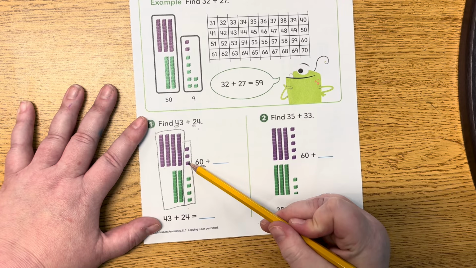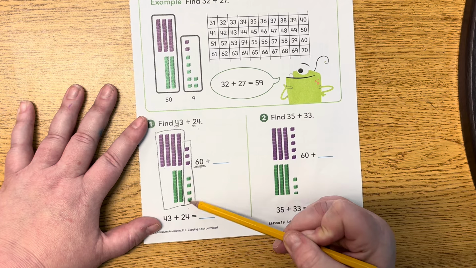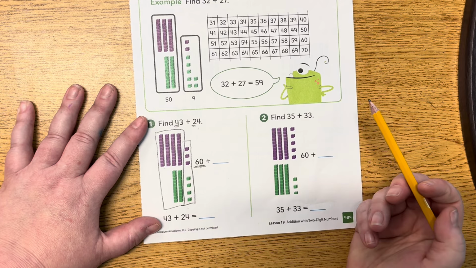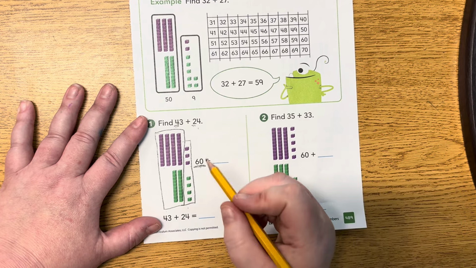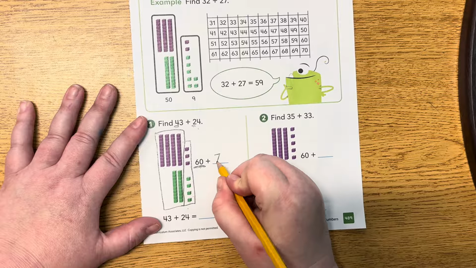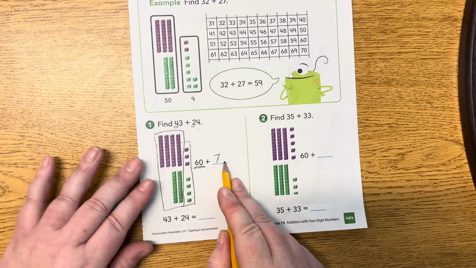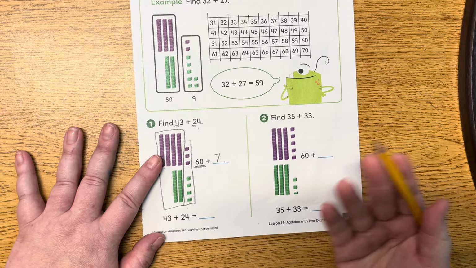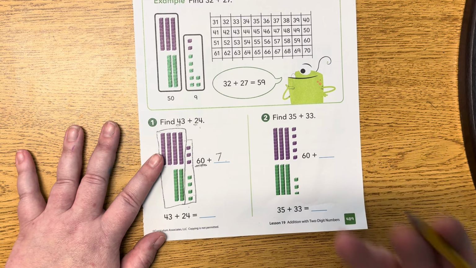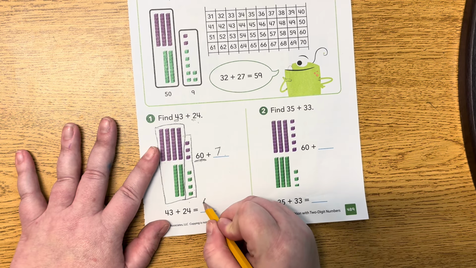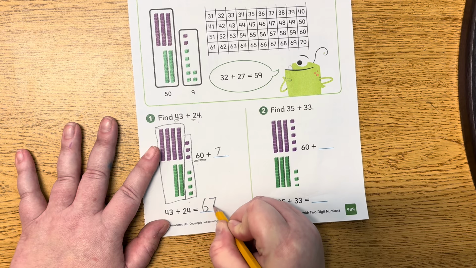We have 3 ones up here and 4 ones down here. How many is that all together? That's right, 7 ones. So 60 plus 7 is, go ahead, you can say it, 67. Our favorite number.